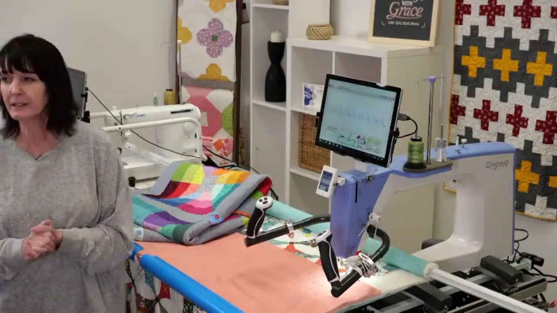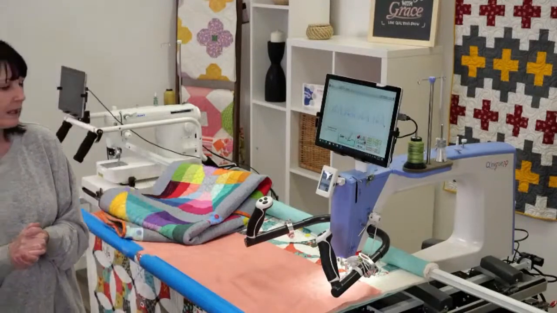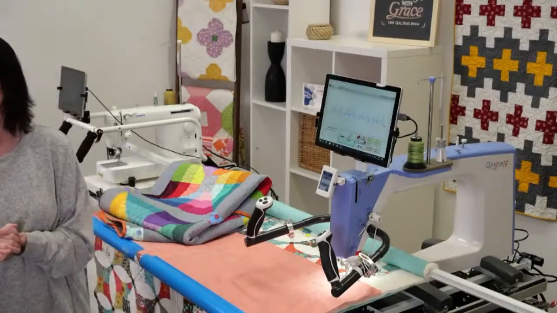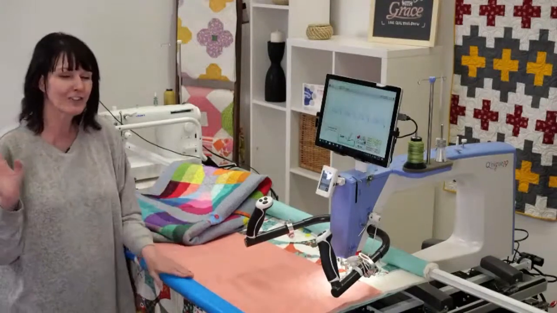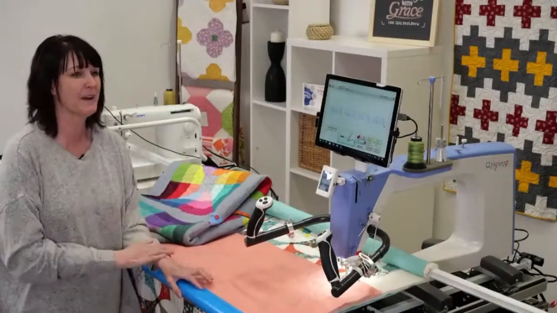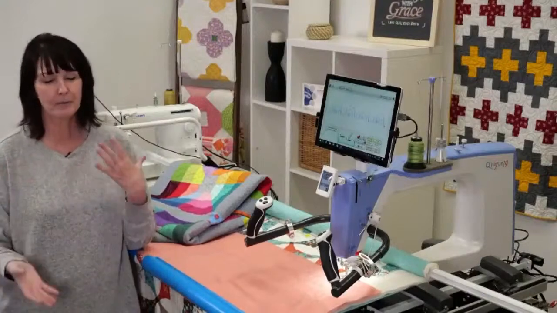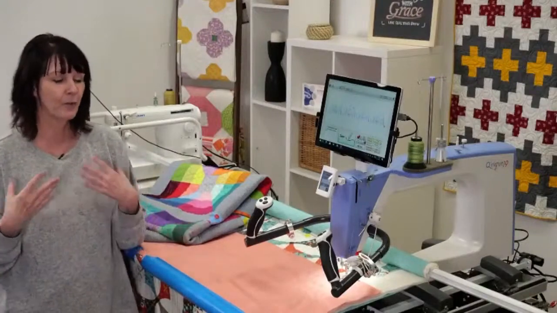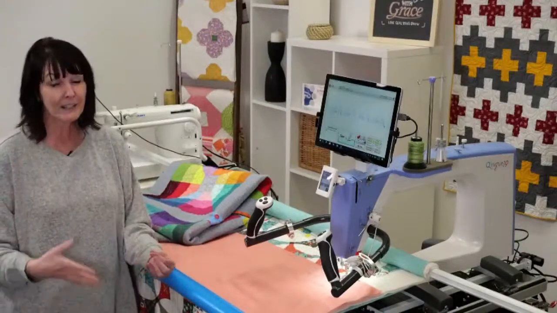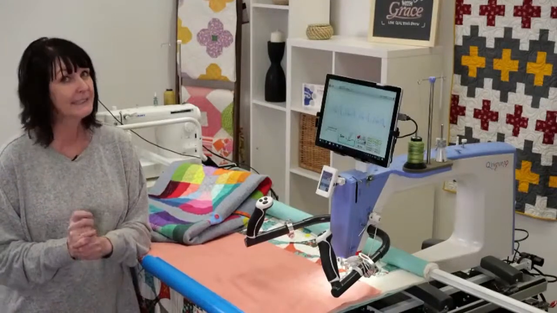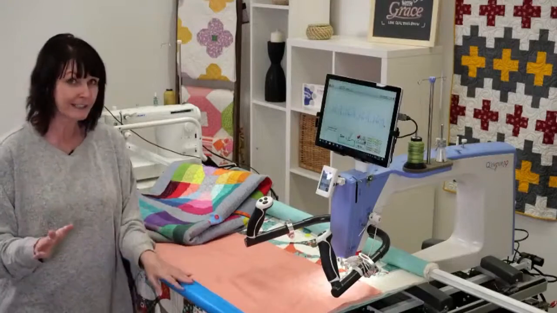So anyway, let me jump in and talk to you real quickly about next week. Okay, I want to talk to you about next week because I'm very excited about this. There's been a couple of quilters out there who wanted this design for a long time, and they keep saying, I'm going to get it done. Well, I'm getting it done. And that's my kaleidoscope quilt.